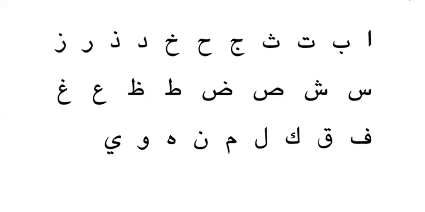Okay, so that concludes today's lesson. In the next lesson, we're going to go through the alphabet using vowels, using the fatha, the kasra, and the dhamma. So as homework, I'd like you to remember what these are called.